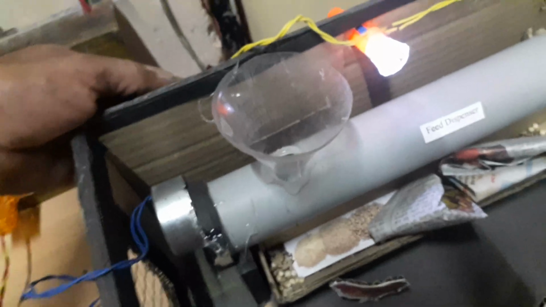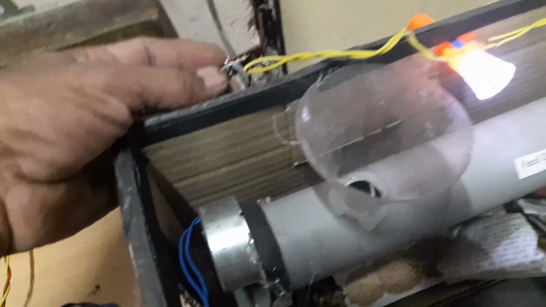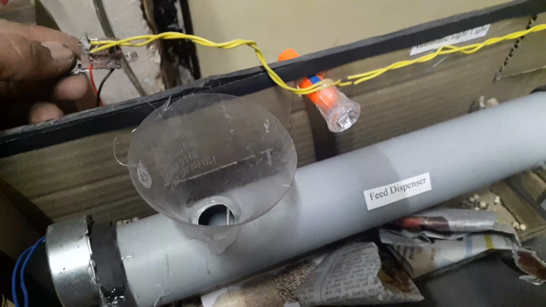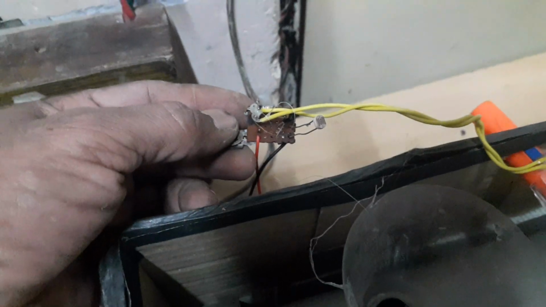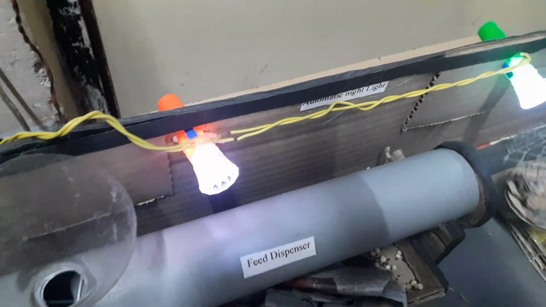This is an automatic lighting system. We have provided a light detector here. See, now the light detector is facing downside, so the lights are glowing. If the light detector comes upward, this is the sensor, the light will fall on this sensor and the lights will be switched off. If I turn it back down, again the lights will be switched on.